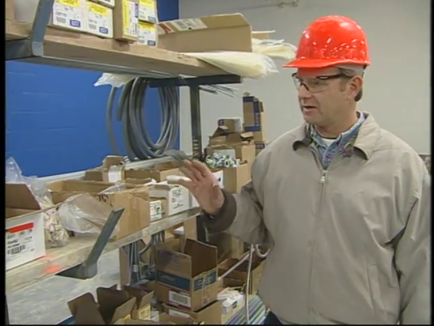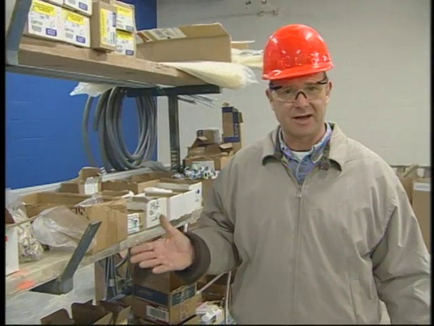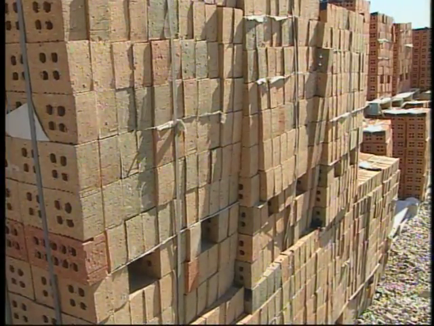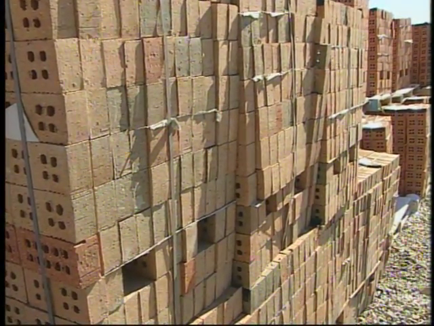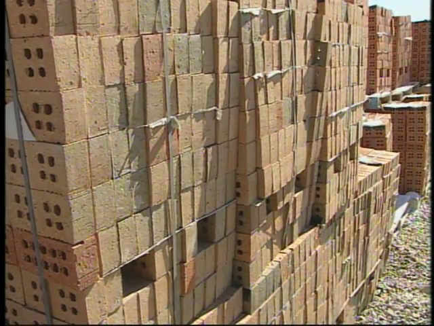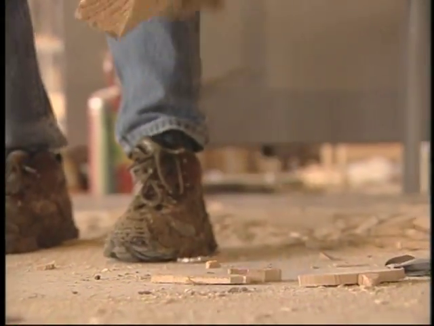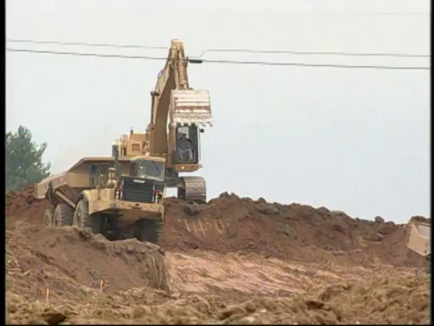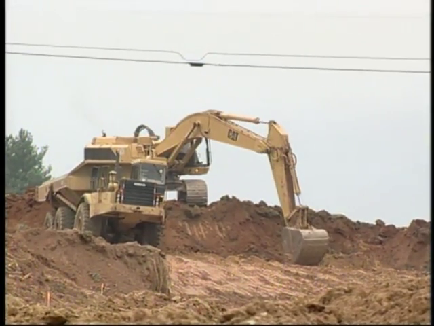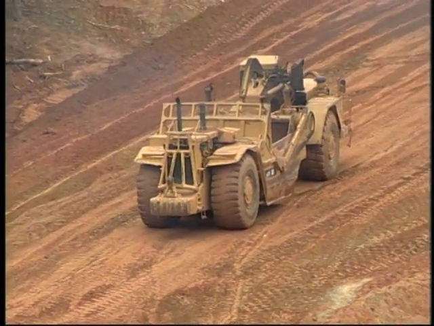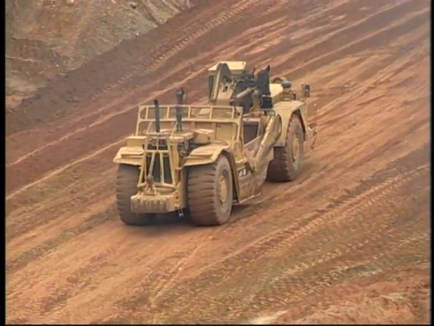How you handle and store materials may not seem like a safety issue at first, until you think about the other people who have to work near those materials. Anytime materials are stacked in tiers, they have to be secured to prevent sliding, falling, or collapse. Used lumber must have all nails removed before stacking. Heavy equipment requires specialized training, so never operate these machines unless you've been trained to do so.